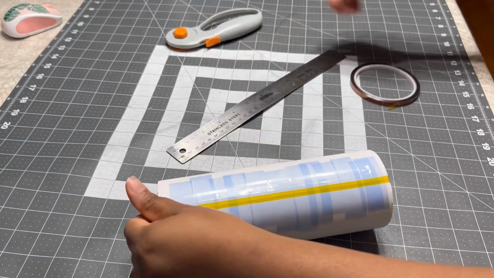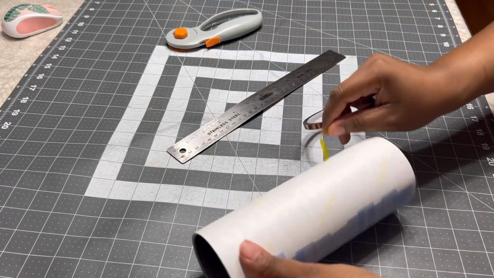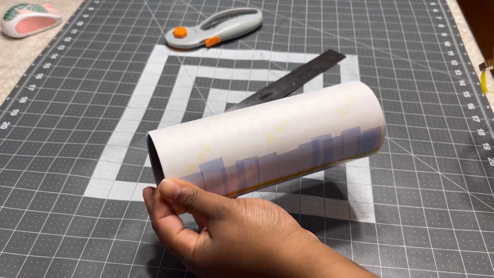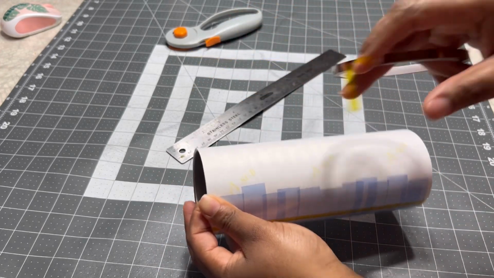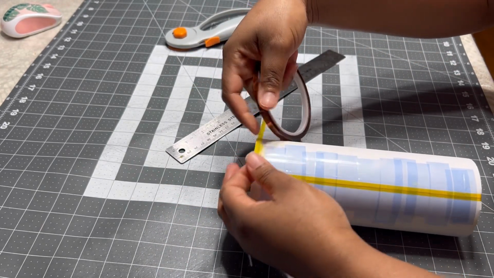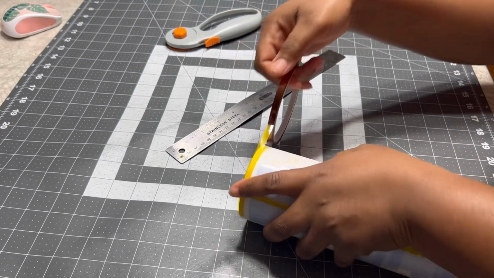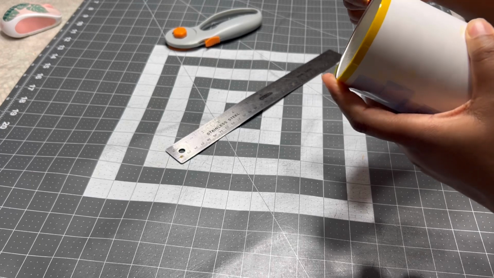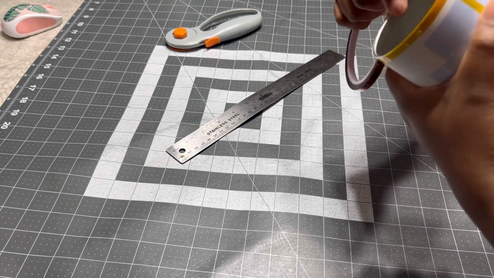Then I'm gonna finish it off, do the top and the bottom. When you hold it like this, you should see the name printing out. If you don't see the name, it means that you did something wrong. It means that you did not mirror. You need to mirror when you're doing it in your settings.